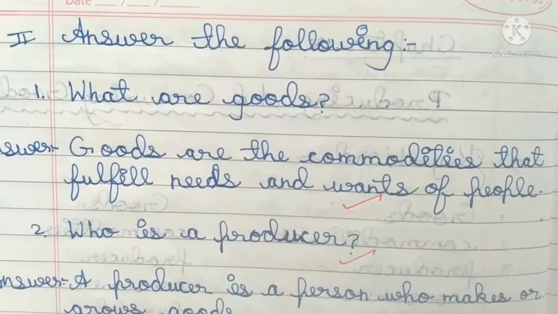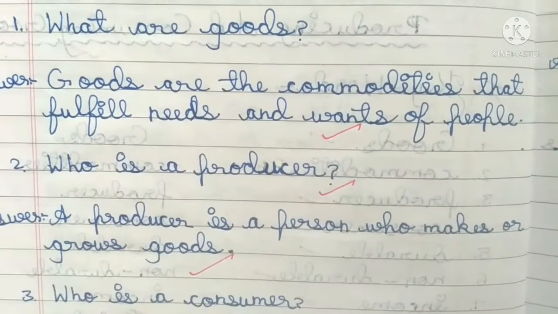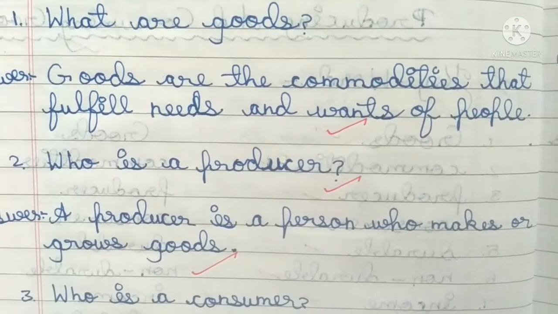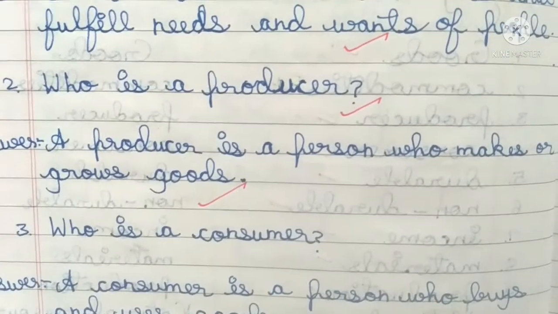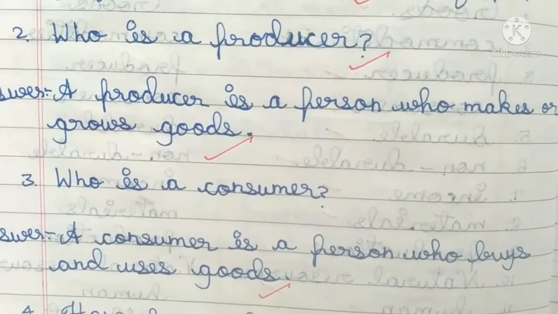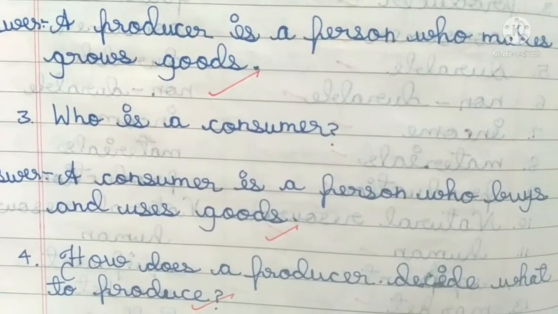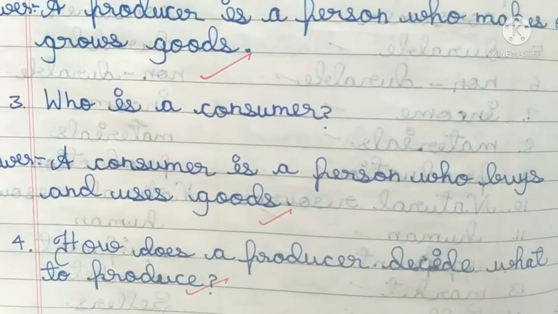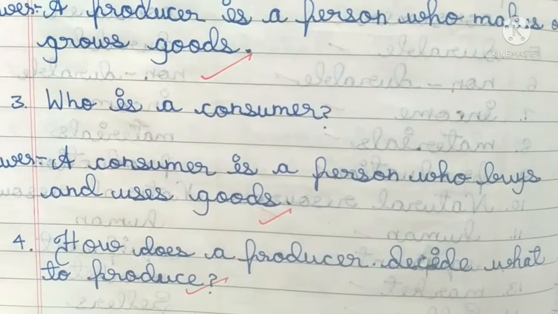Answer the following. What are goods? Answer. Goods are the commodities that fulfill needs and wants of people. Who is a producer? Answer. A producer is a person who makes or grows goods. Who is a consumer? A consumer is a person who buys and uses goods.